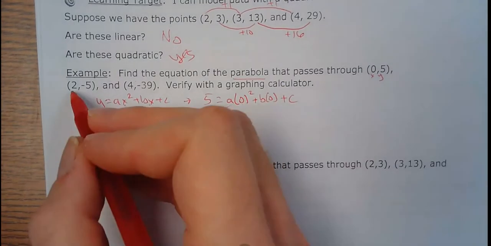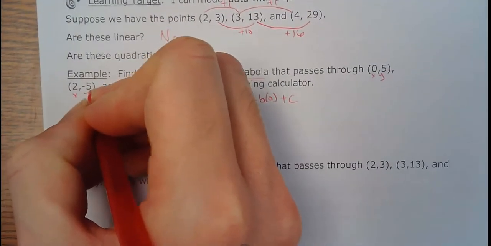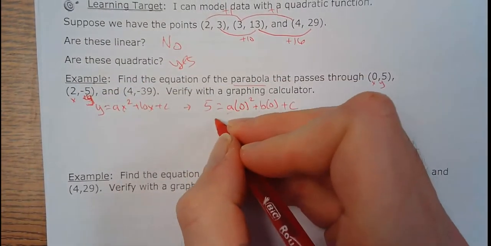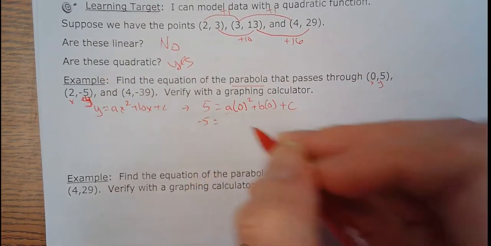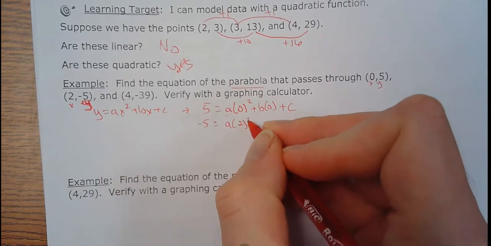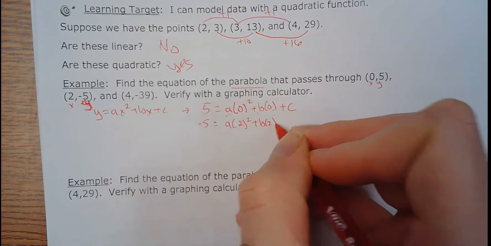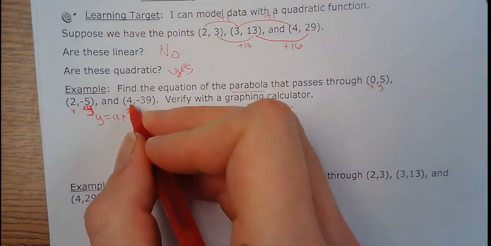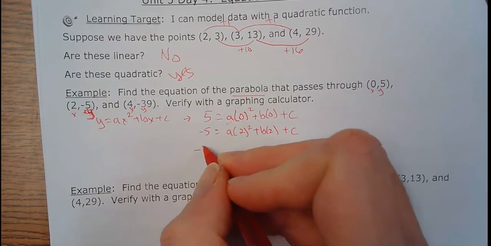Now let's do it again with this point. So here's an x, here's a y. I'm going to have negative 5 on the left side, and then for all the x's, plug in 2. And then do it a third time. So I'm going to plug this one in. So x, y.